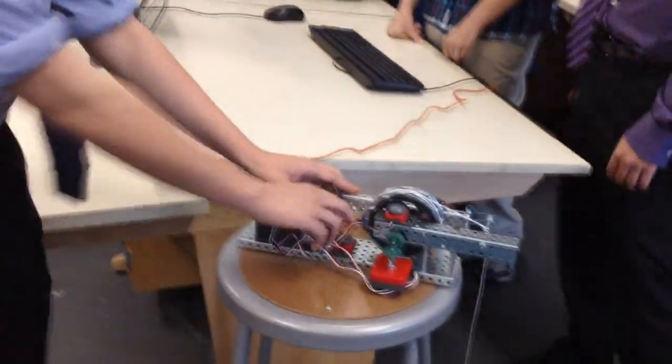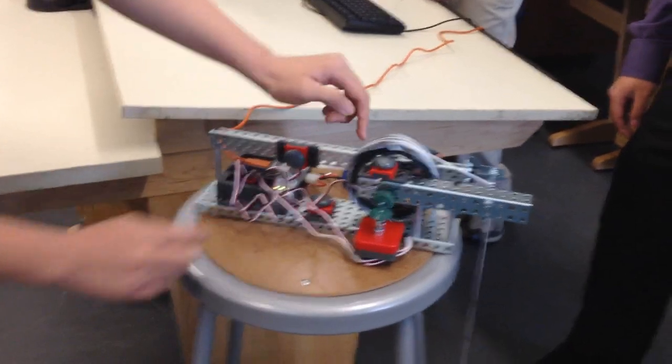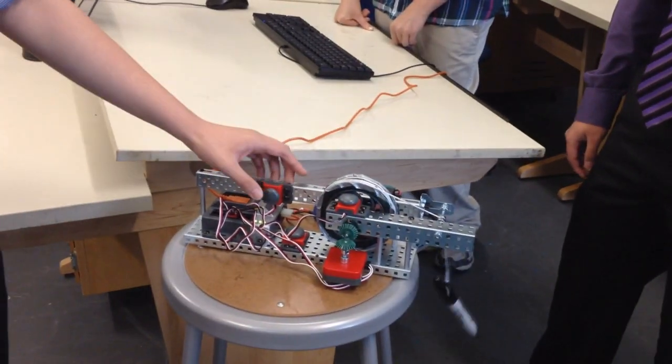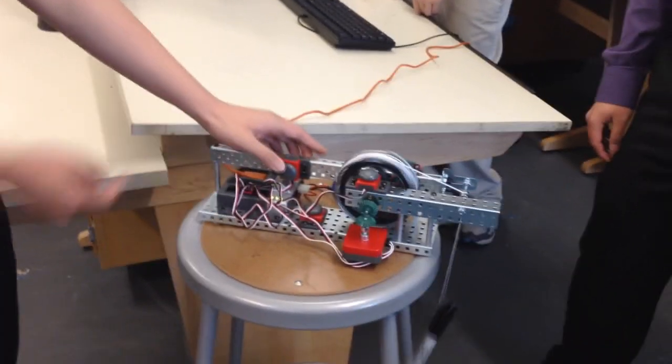Right, so you hit this button and then this, and as you can see, it winds up the cable. And if you so desire, you could have it go back down by hitting this button. And if you want to stop, just hit that.